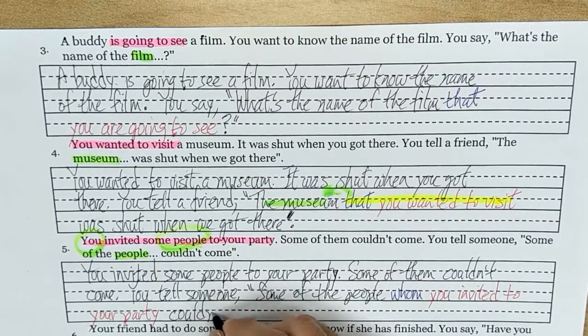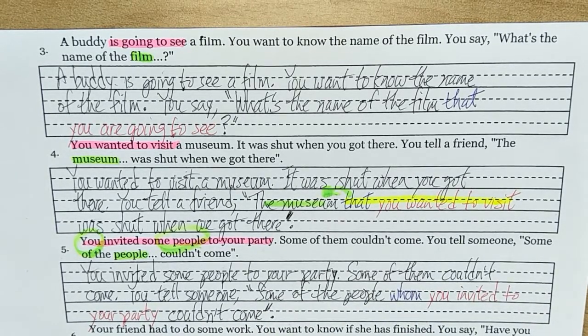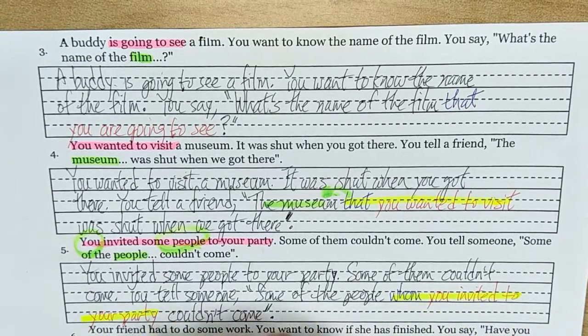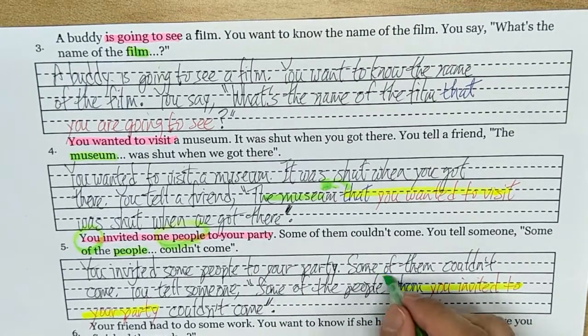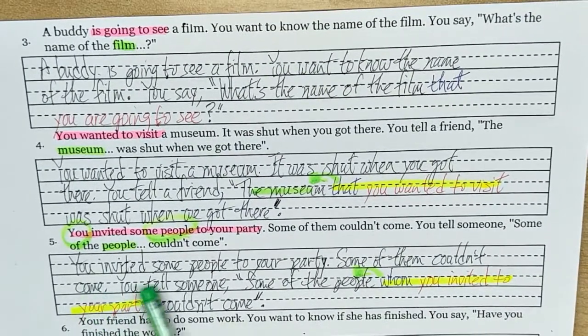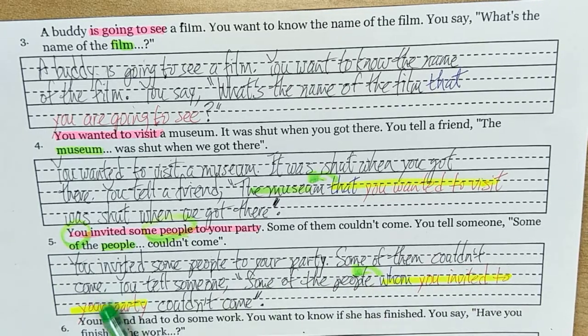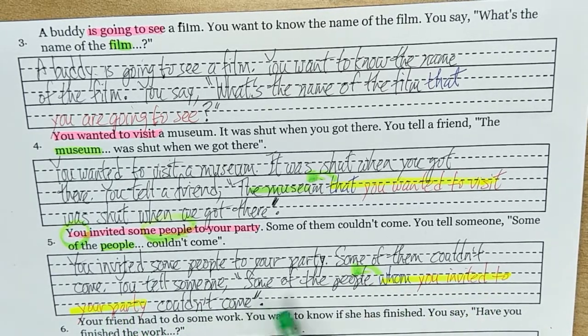Couldn't come. End quote, period. Now remember, whom you invited to your party is the adjective clause describing people. You invited some people to your party. Some of them couldn't come. You tell someone, "Some of the people whom you invited to your party couldn't come."